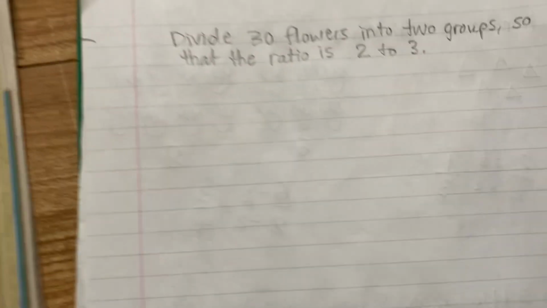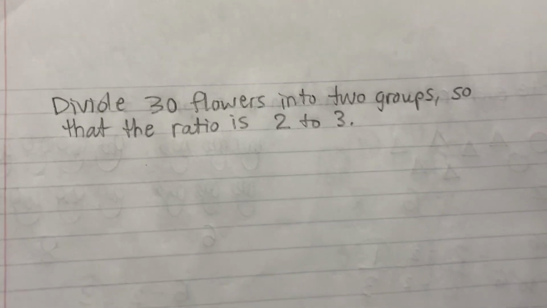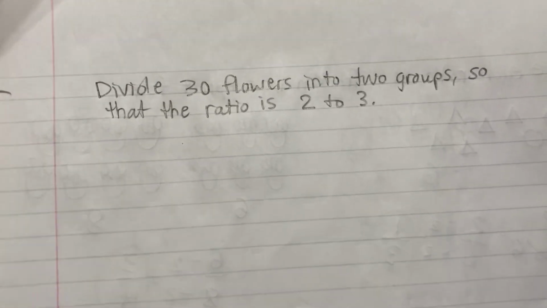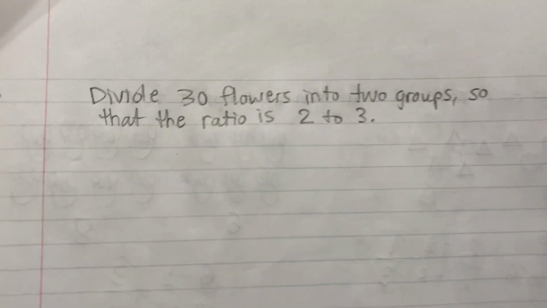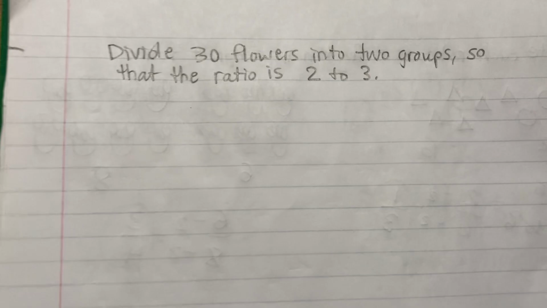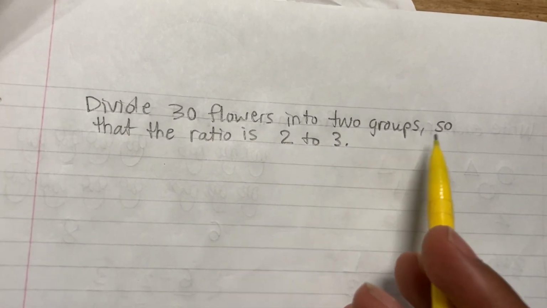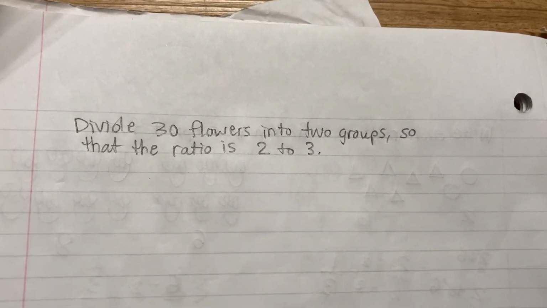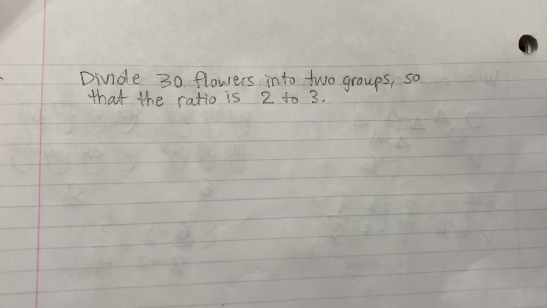Hardest problem in this lesson. They might ask you to divide a certain group so you can create a ratio. These are a little bit more difficult because they're multi-step. So this one, they're asking you to divide 30 flowers into 2 groups so that the ratio is 2 to 3. In order to do that, you may need to follow 3 steps.